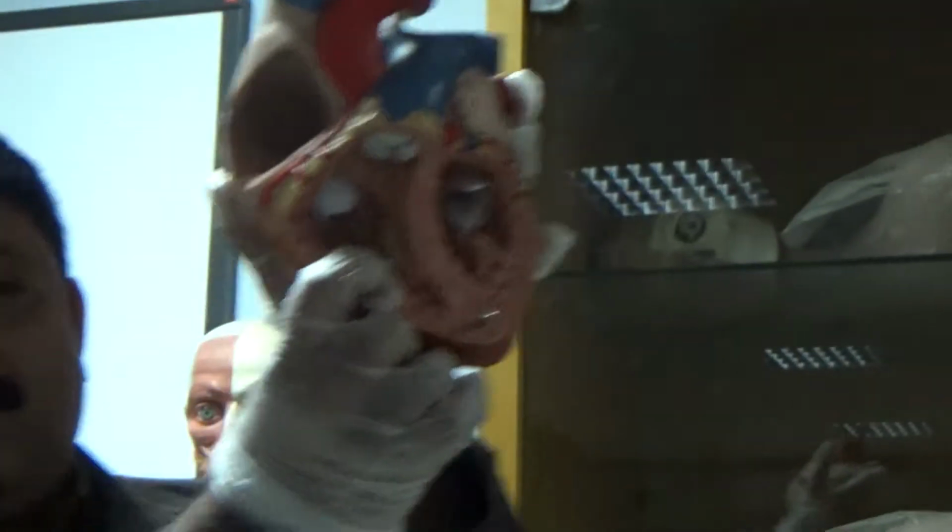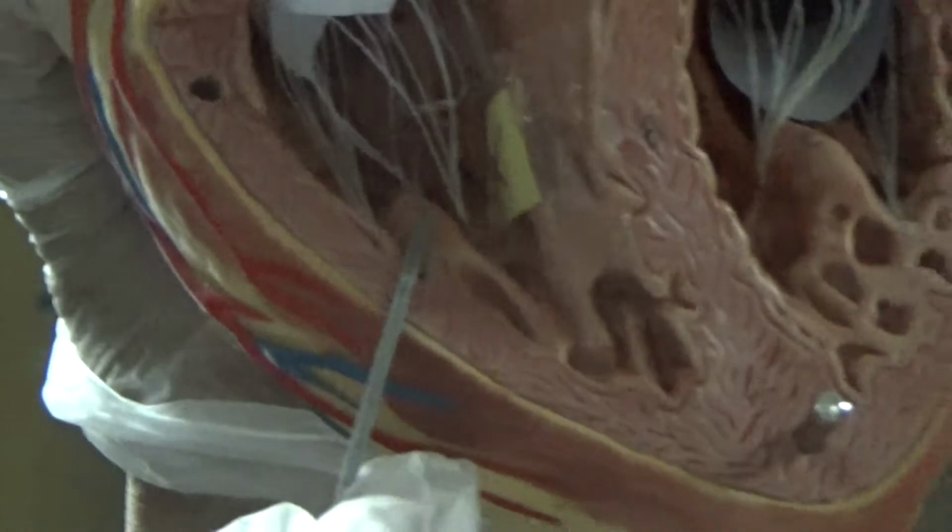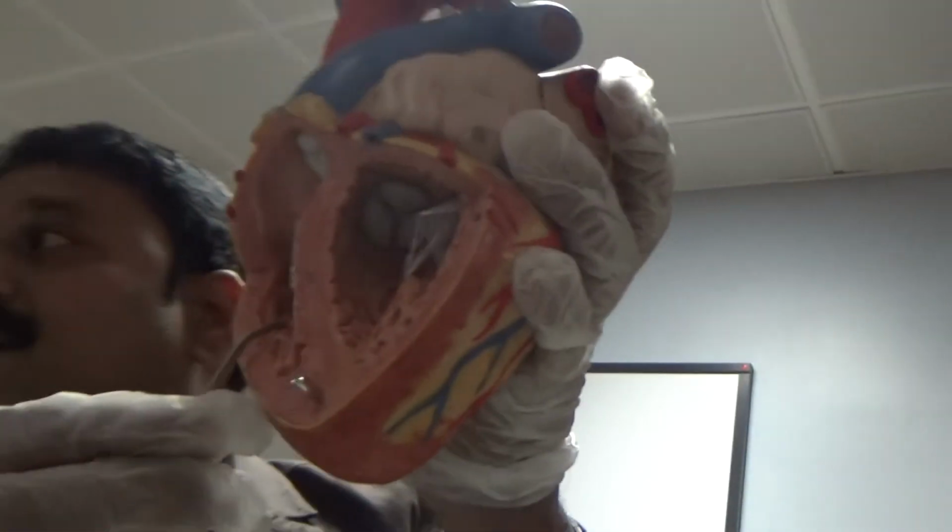See here, one elevation, the papillary muscle. A slight elevation inside the ventricle, the papillary muscle.